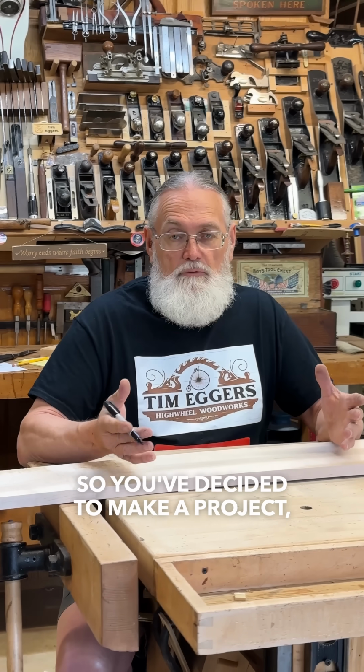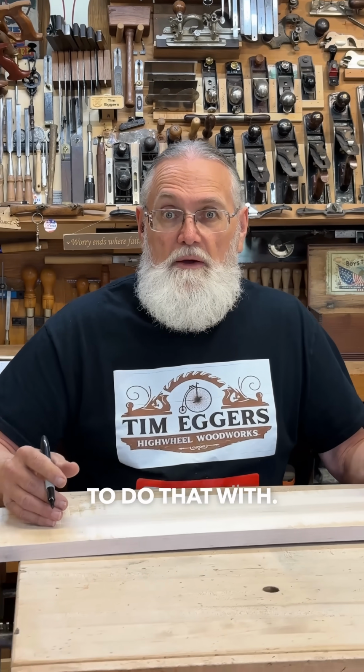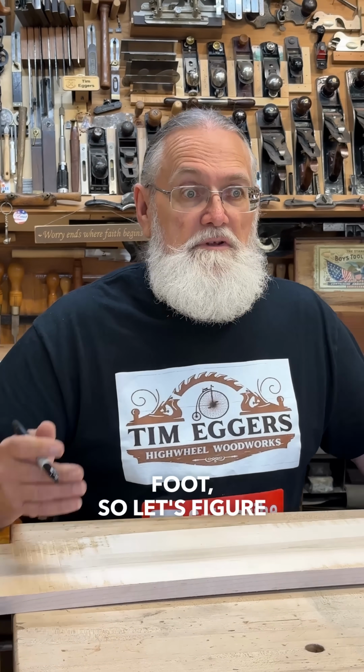So you've decided to make a project. Now you need to acquire the wood to do that with. Wood is always sold by the board foot. So let's figure out how much board foot you're going to need to make your project.